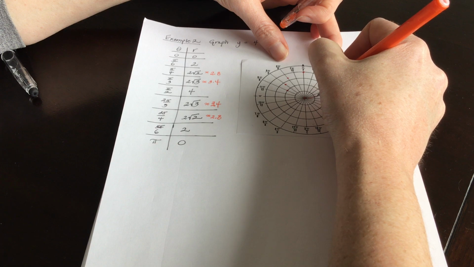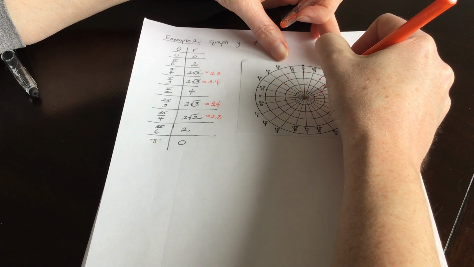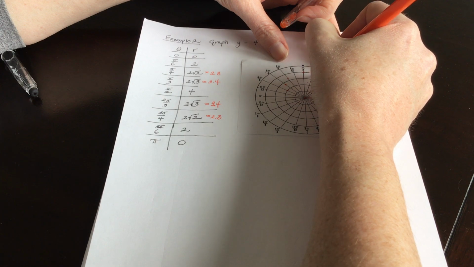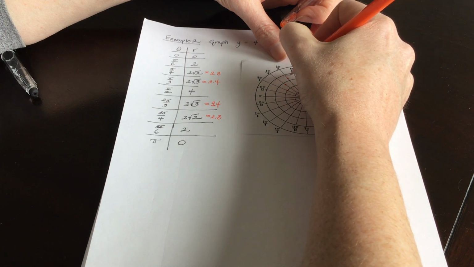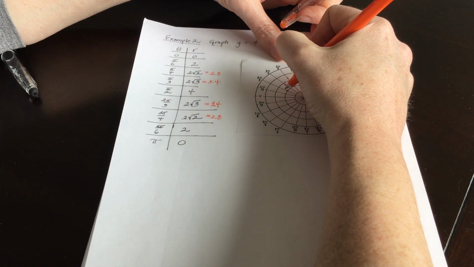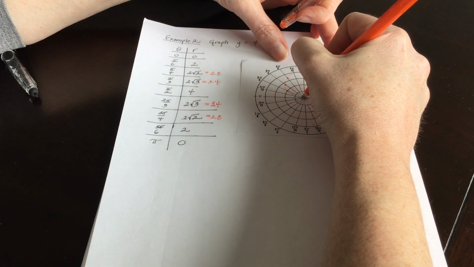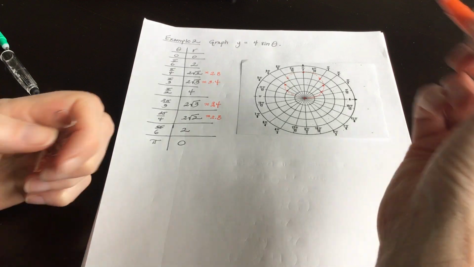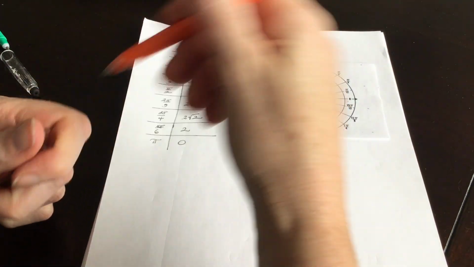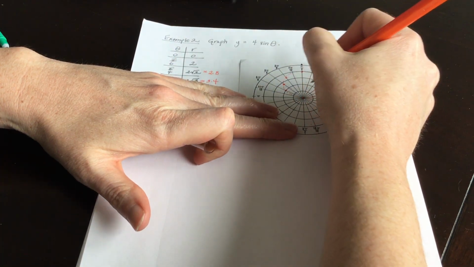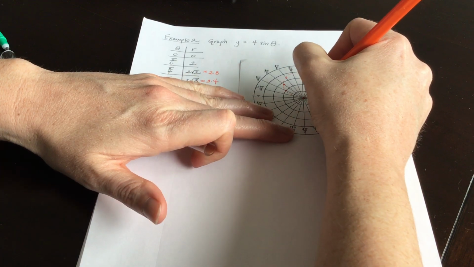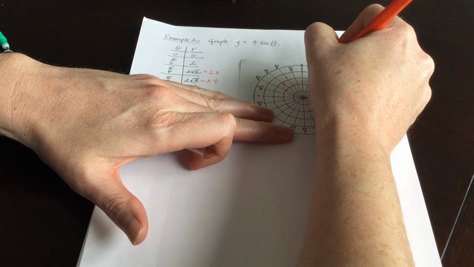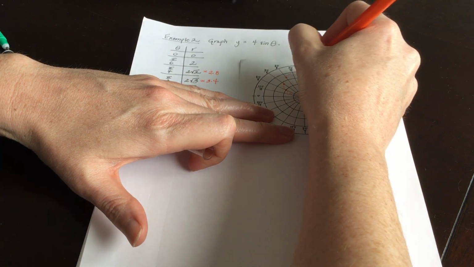If you were to plot the infinitely many points that would have resulted from the infinitely many angle measures that occur in between, you would end up again with a perfect circle. So we'll go ahead and fill this in. It's probably going to look like a mess, so please just pretend that it looks like a perfect circle.